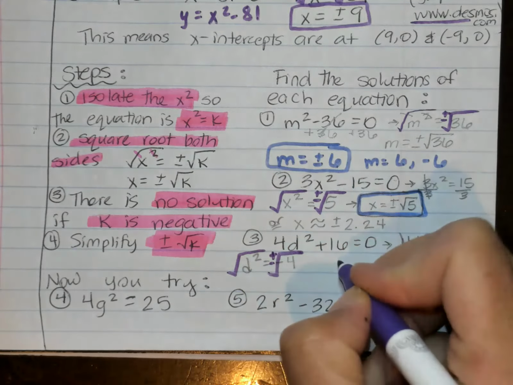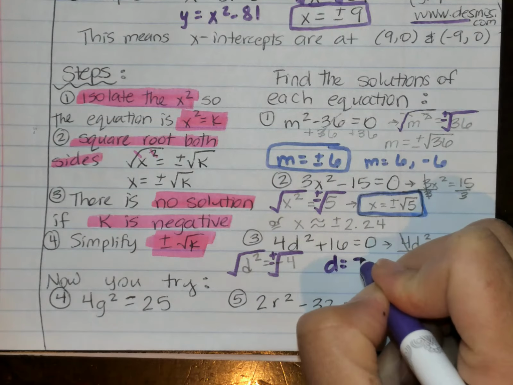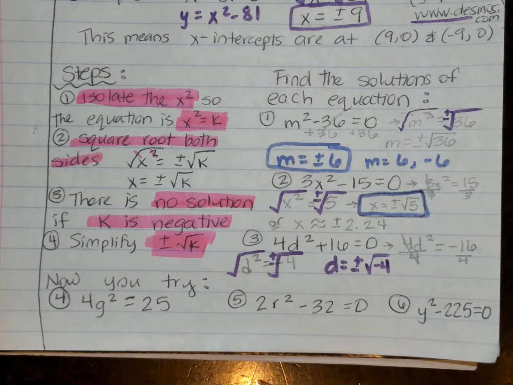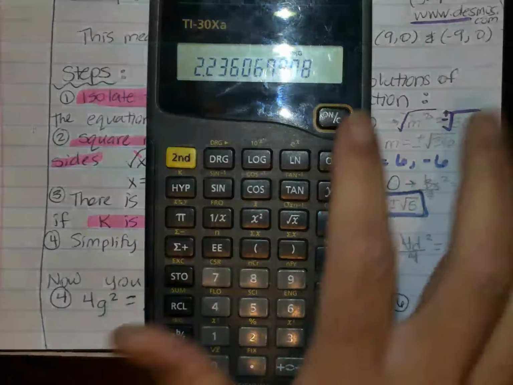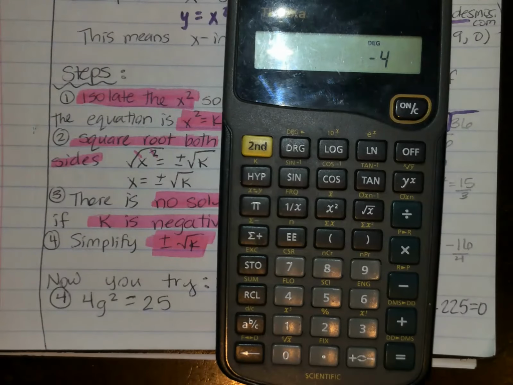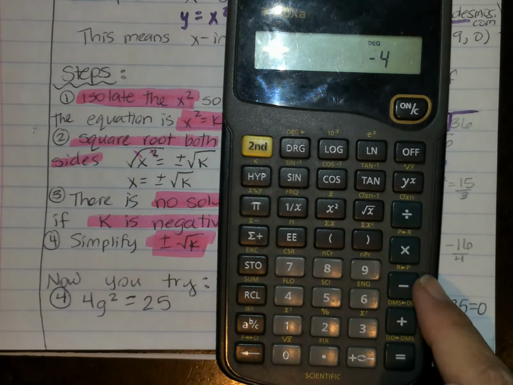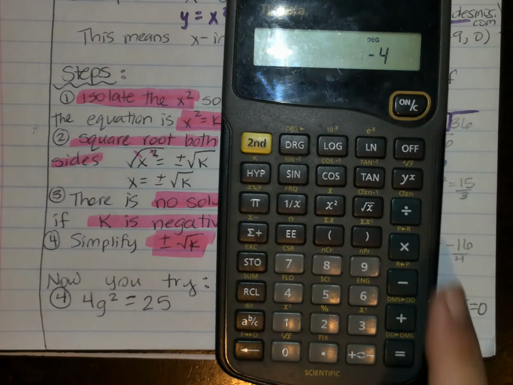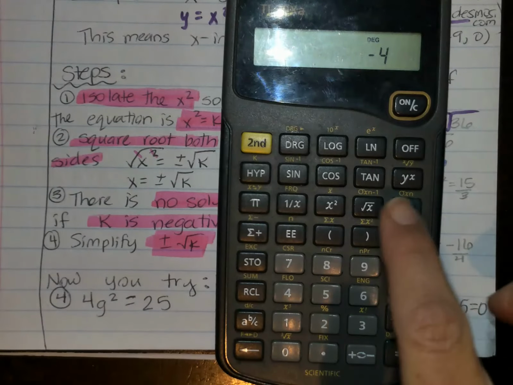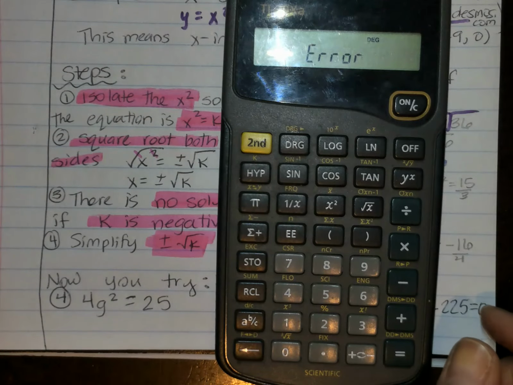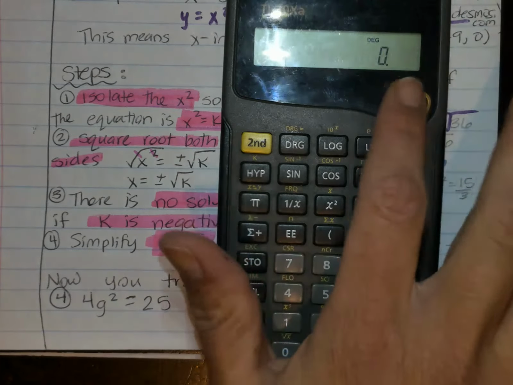I would square root both sides. d equals plus or minus square root of negative 4. Let me show you what happens if you try that in your calculator. So I would do 4, and I have to make it negative. Make sure you guys are using the negative sign and not a minus sign. When we write it out by hand, it's kind of the same thing, but the calculator knows negatives are different than minuses. Anyway, so I've got negative 4, I square root it, and it says error. That's why. It's because there's no solution.